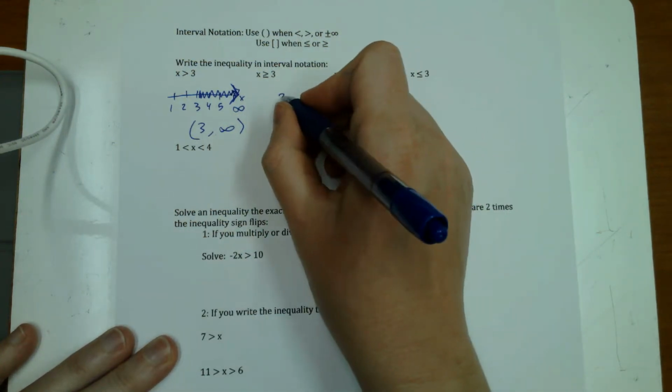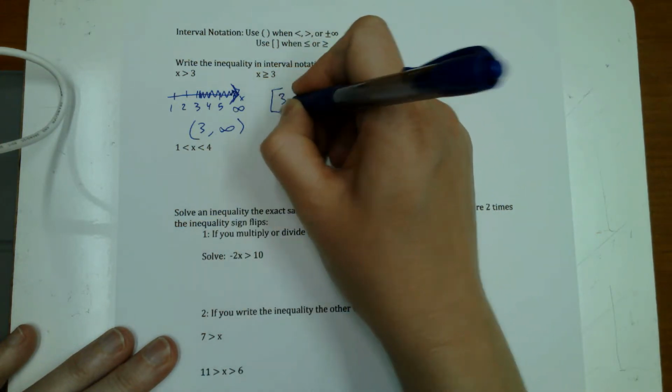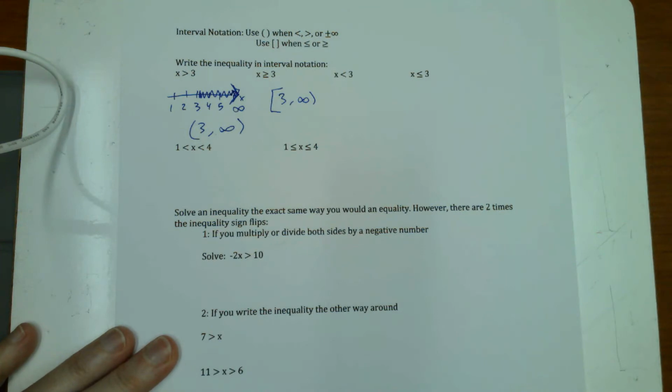The next one, I get almost the exact same thing. The only difference, because I have a greater than or equal to sign, is I'm going to put a bracket at the 3.